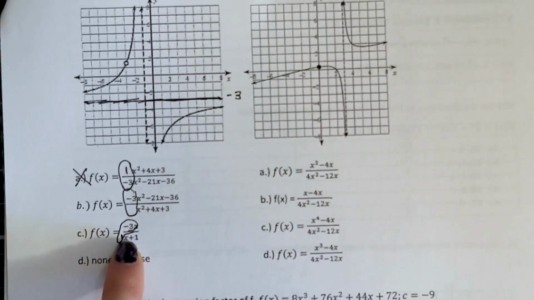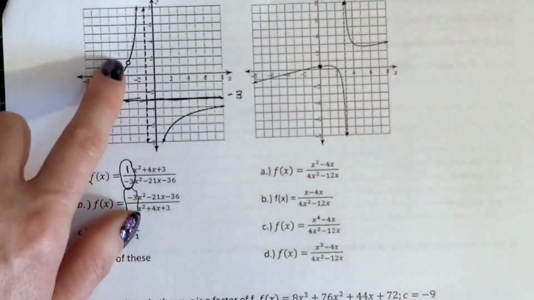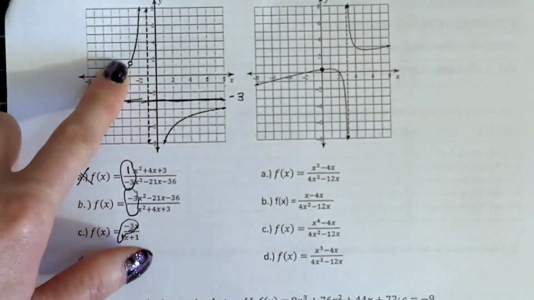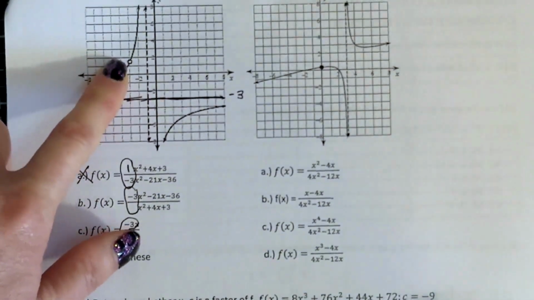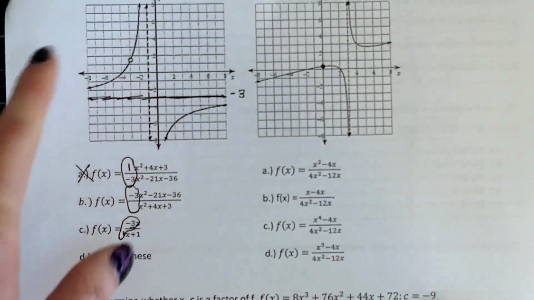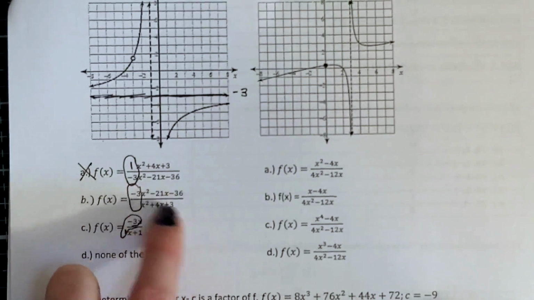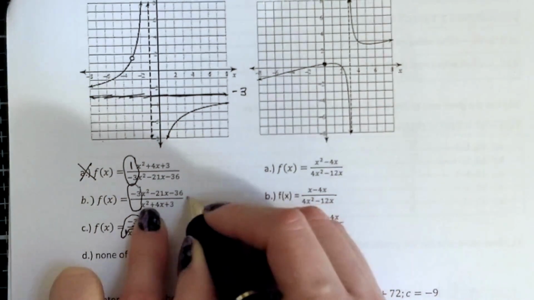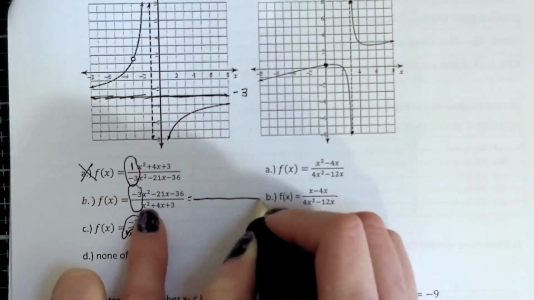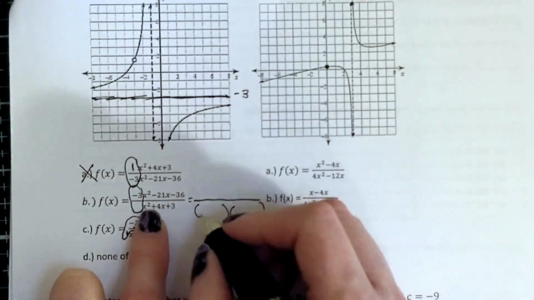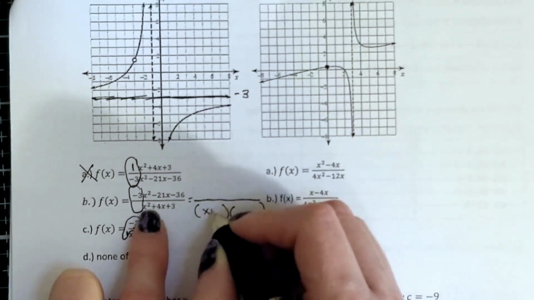So then you want to work with your vertical asymptotes, and you also look at your graph right here. You have a hole in the graph. So that tells me that something is going to need to cancel out. So we're going to go ahead and factor this right here. Looking at the denominator, we'll start with it first because it looks the easiest. What's the only thing that multiplies to 3 and adds to 4? It has to be 3 and 1.